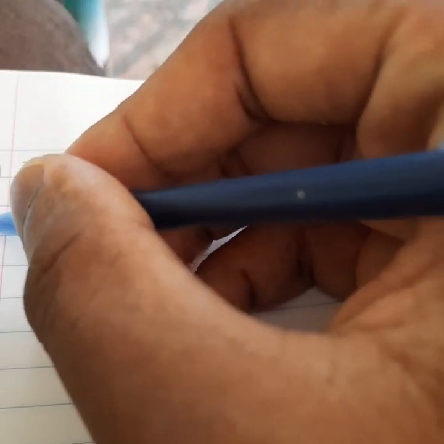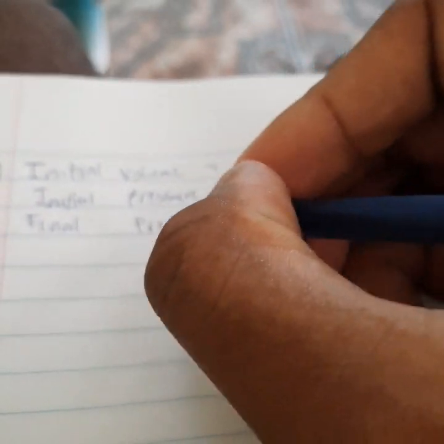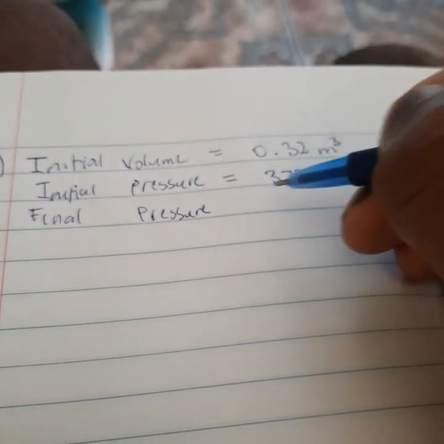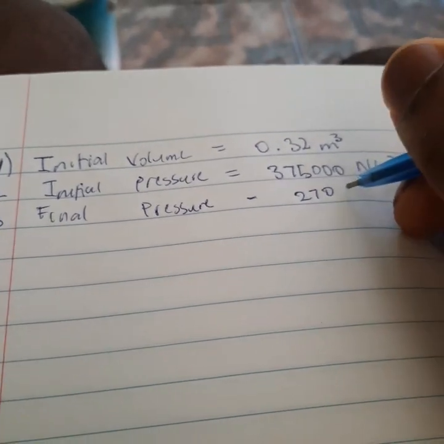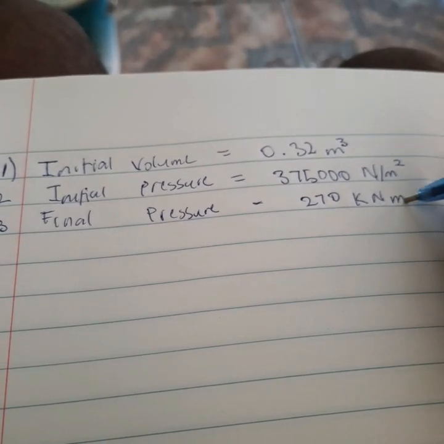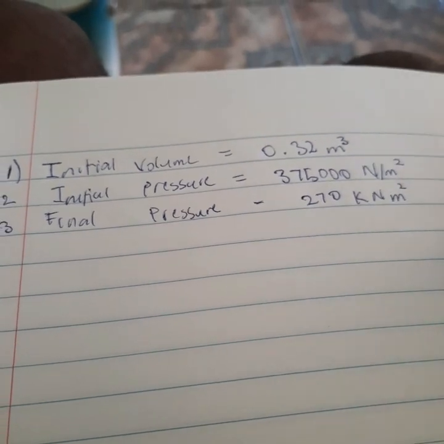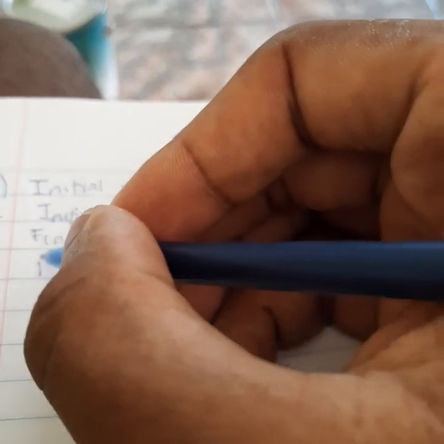Final pressure is equal to 270 kilonewton meter square, and the final volume is what we're trying to find.